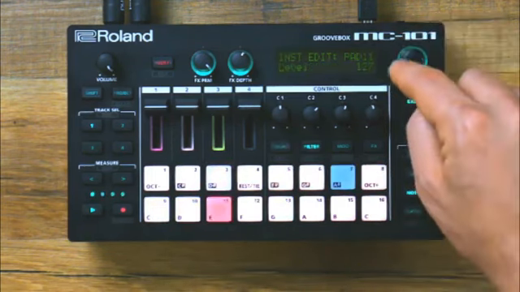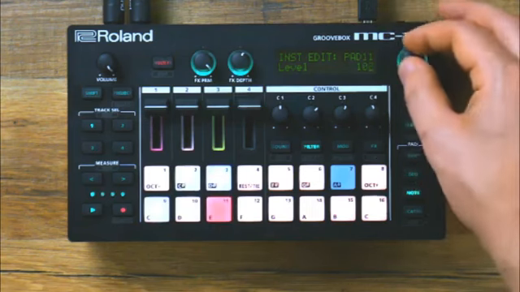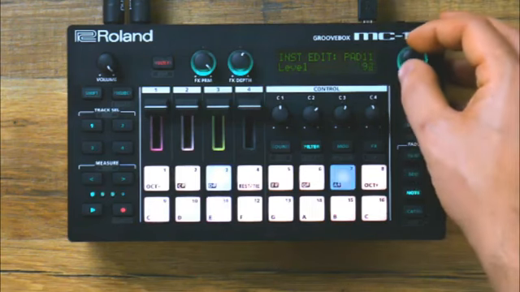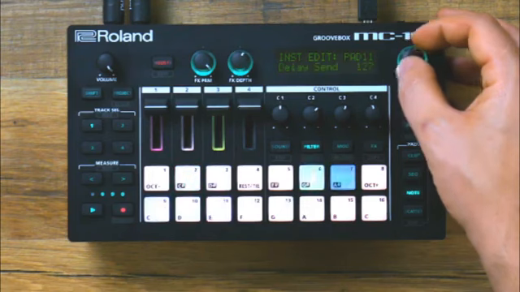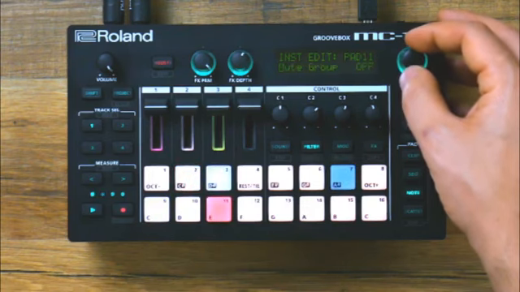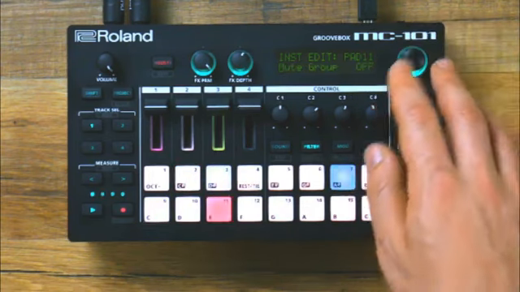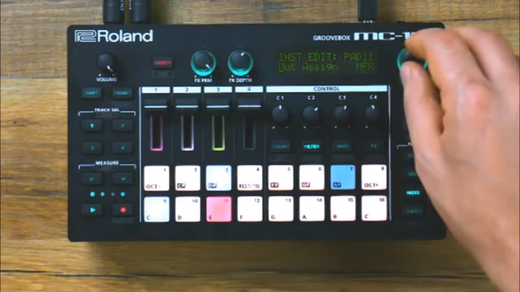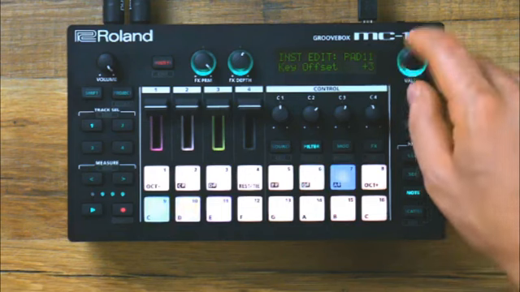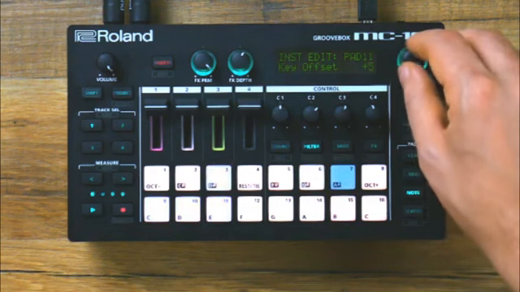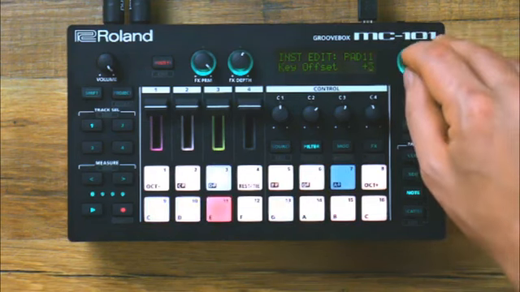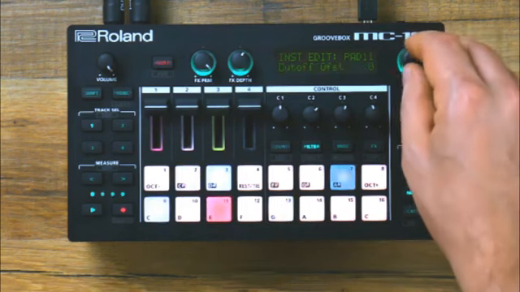and then I can change things like the level. Maybe I can turn it down a little bit. Panning, delay and reverb sends. I can also attach it to a mute group as well. And then I have things like key offset, which is really good for melodic changes.